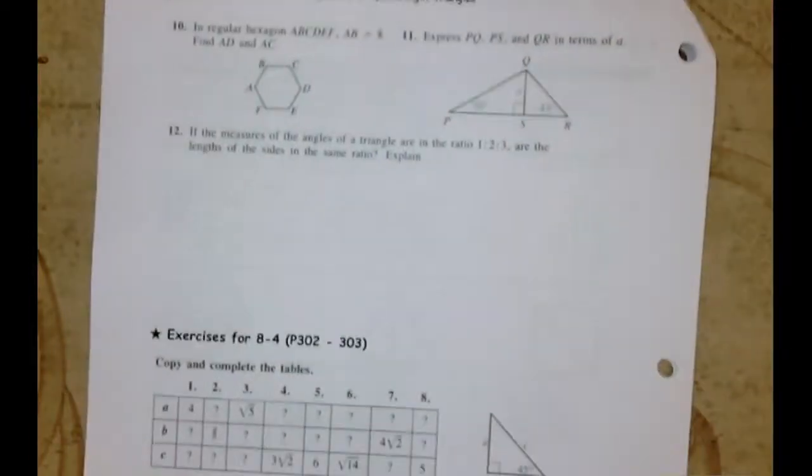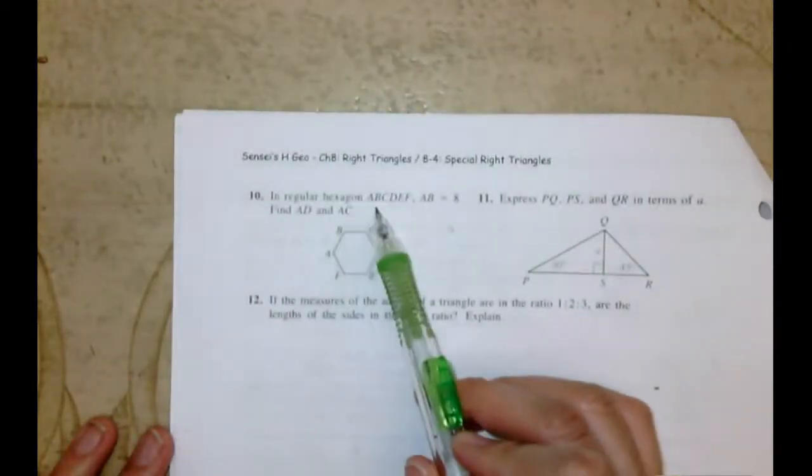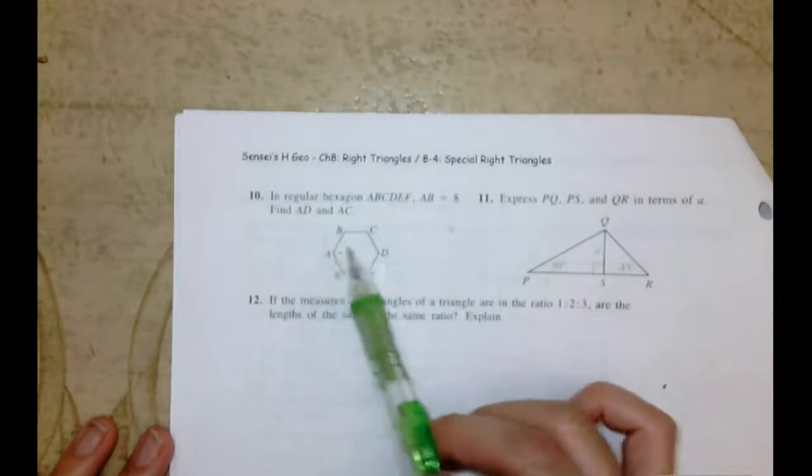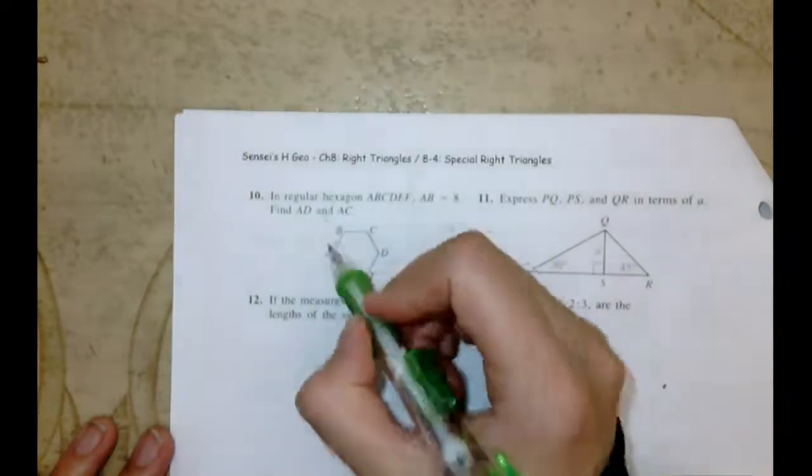And we have 3 more problems. So let's do these, okay? And then we do the exercise in the class. Okay, so this is in a regular hexagon, AB is 8, and find AD and AC.